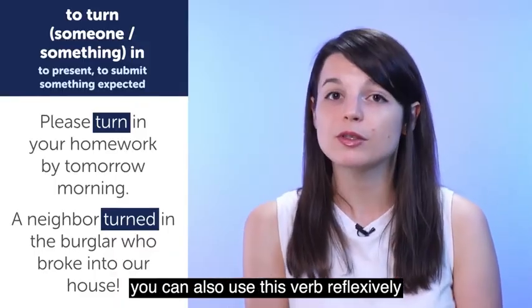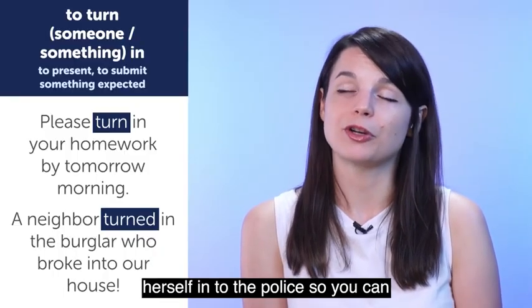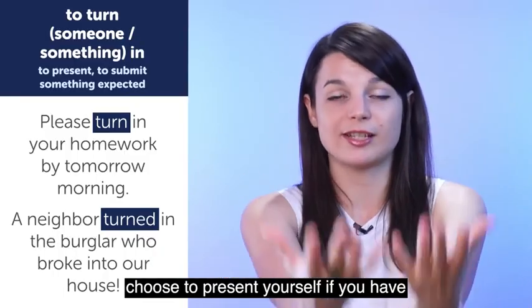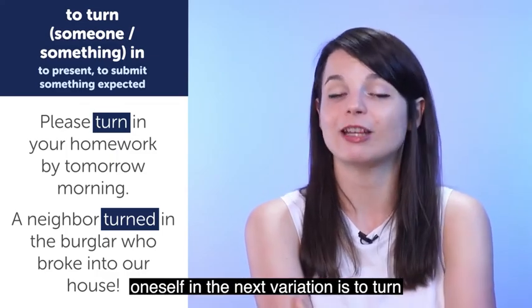You can also use this verb reflexively, like the burglar turned himself or herself in to the police. So you can choose to present yourself if you have committed a crime. We would say to turn oneself in.